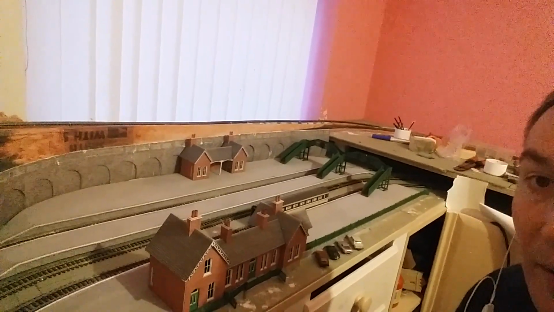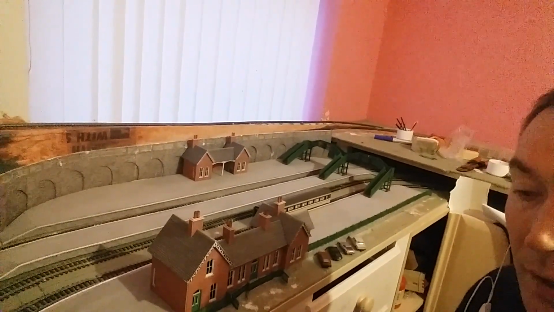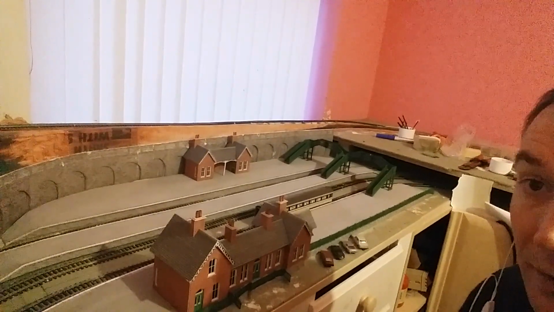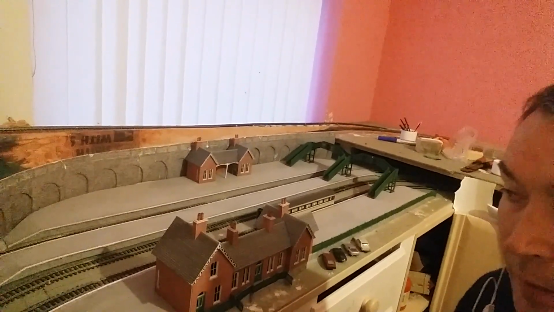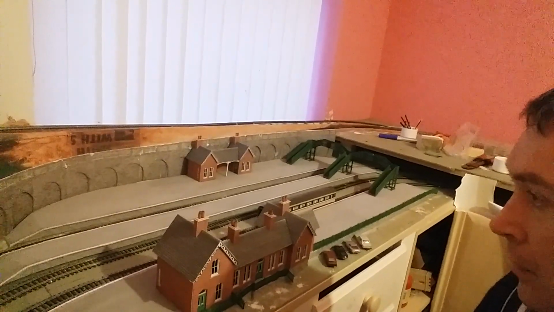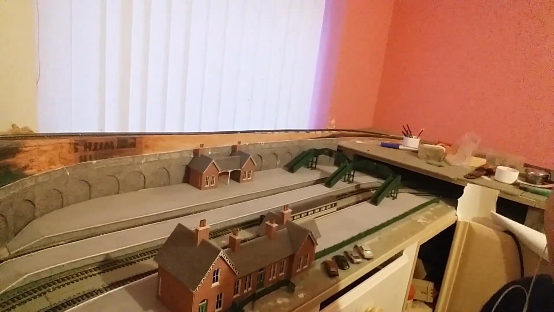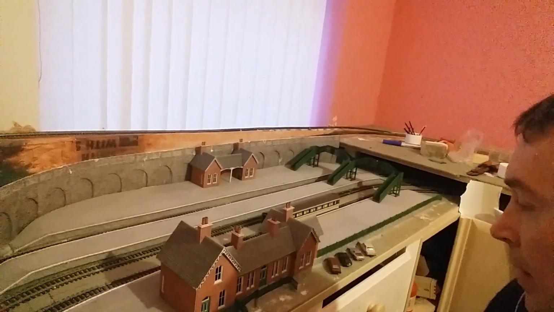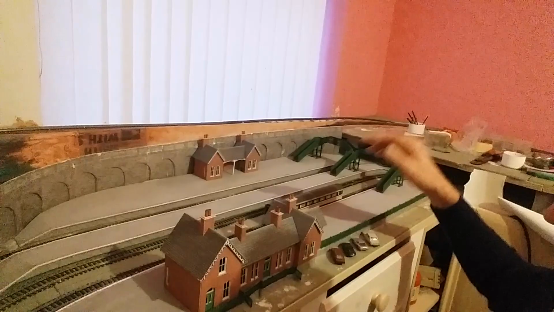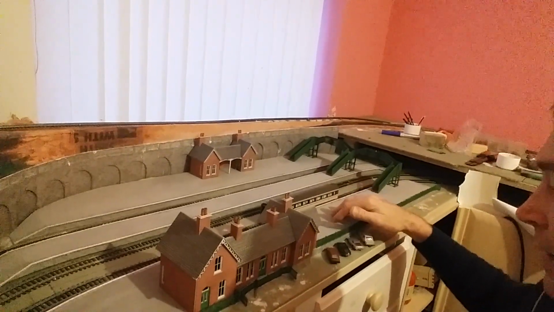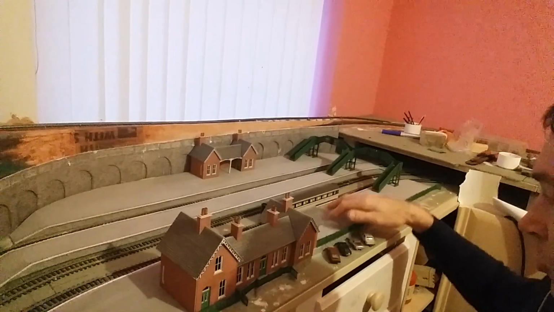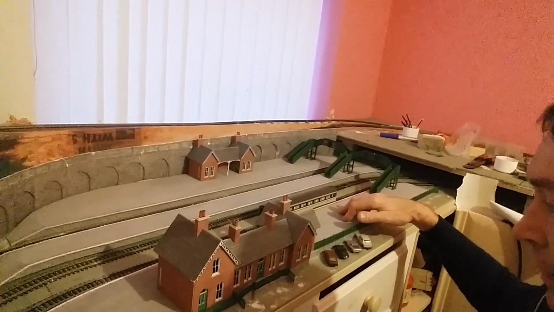This is my first attempt at trying to make something look old, if you know what I mean. So for a first attempt, I think it's not too bad, but I need to have a little bit more practice. Obviously the stations are a little bit too pristine. They need to have a bit of grime put into the stations, especially where people have been walking and everything else.